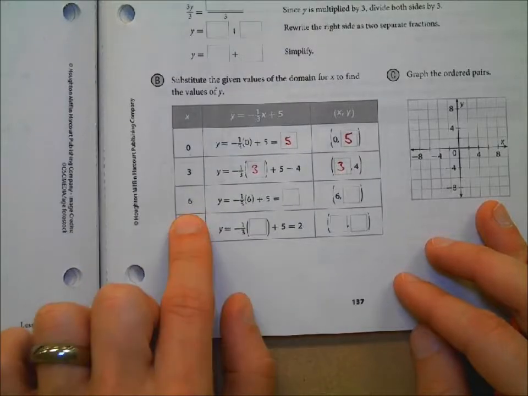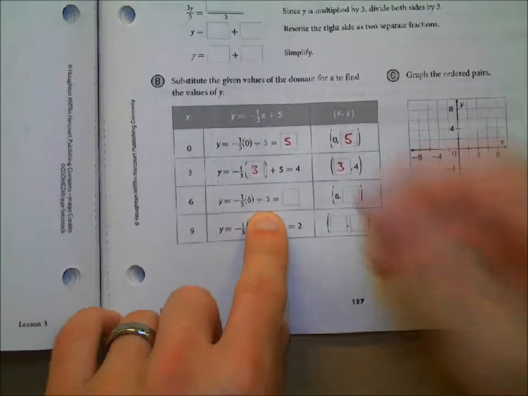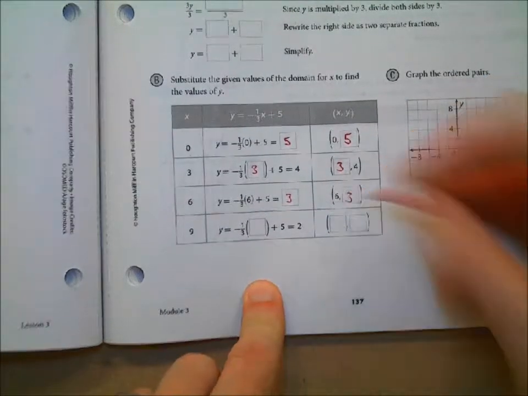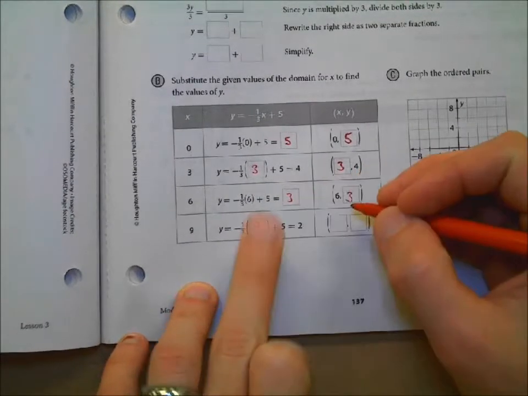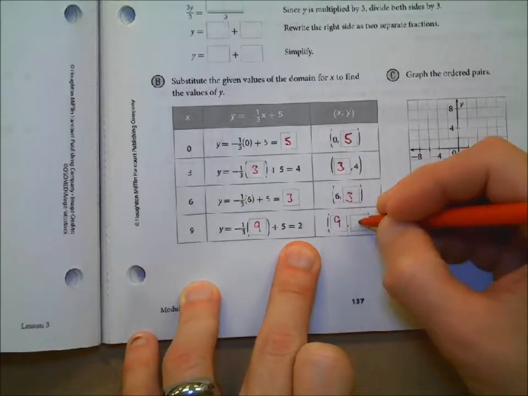We'll plug in 6 for x. So negative 1/3 times 6 is negative 2. Plus 5 is 3. And so we have the point 6, comma 3. And then we'll plug in the 9, again, for the x. Negative 1/3 times 9 gives us negative 3. Plus 5 is 2. So we have the point 9, comma 2 there.